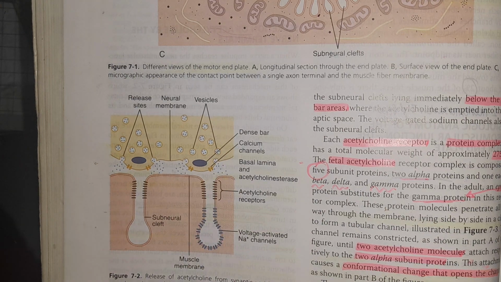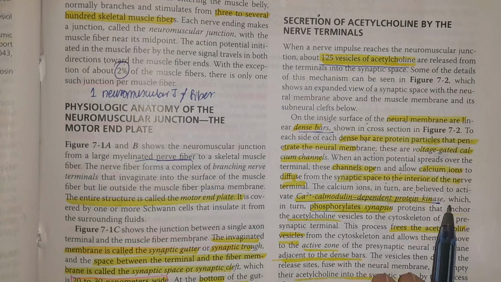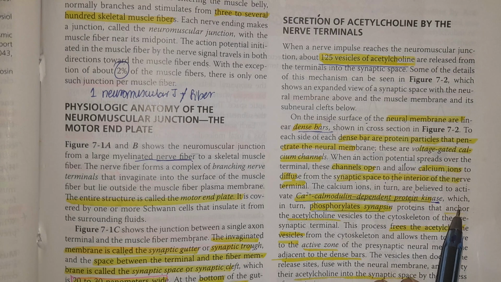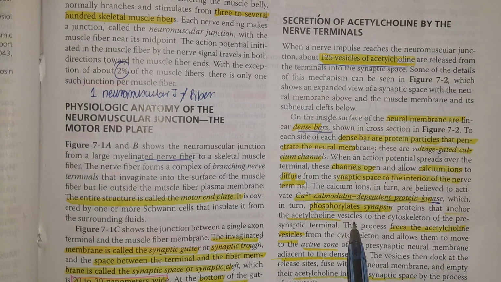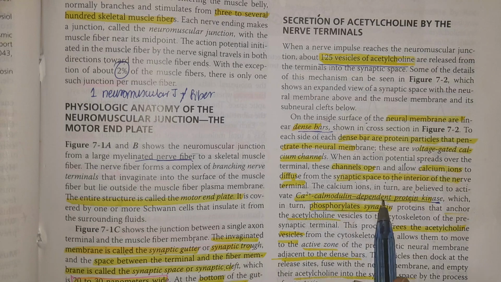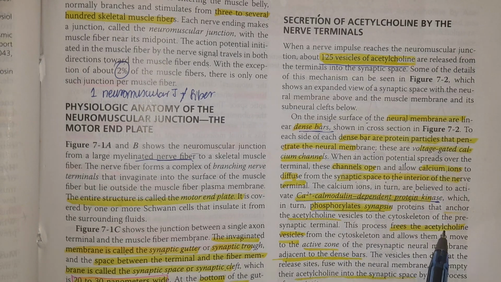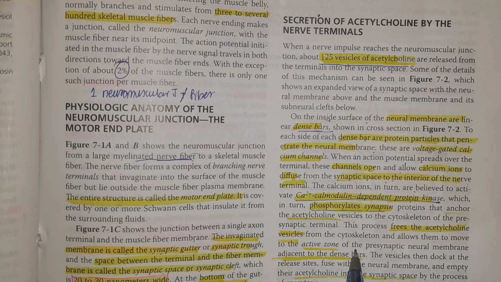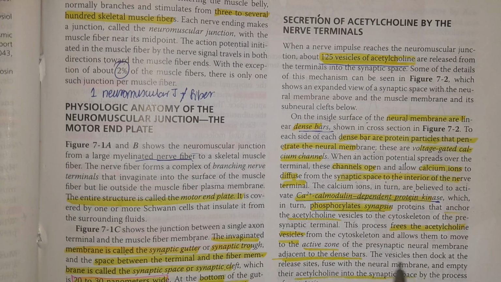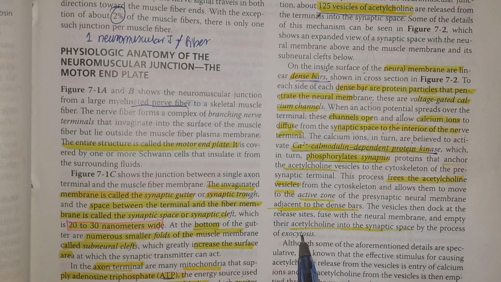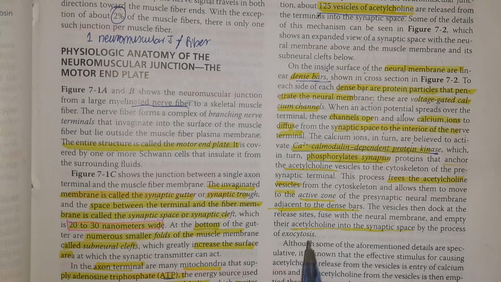What will this protein kinase do? This calcium calmodulin dependent protein kinase will phosphorylate the synapsin. Synapsin is actually a protein that is anchoring the synaptic acetylcholine vesicles. So when the calcium calmodulin dependent protein kinase phosphorylates the synapsin, it will break the connection and free the acetylcholine vesicle. What will the free vesicles do now? They will move to the active zone of the presynaptic neural membrane that is close to the dense bars. These vesicles dock at the release sites and release their substances by exocytosis.